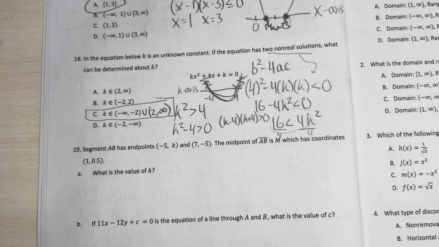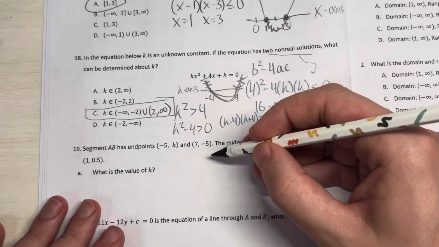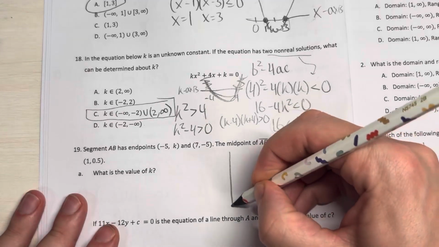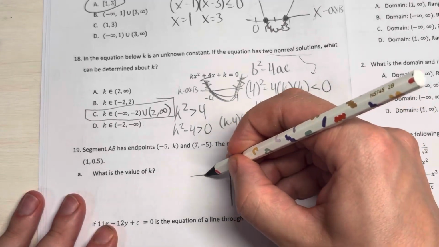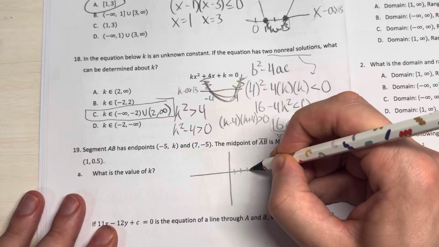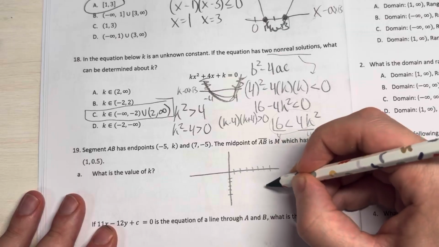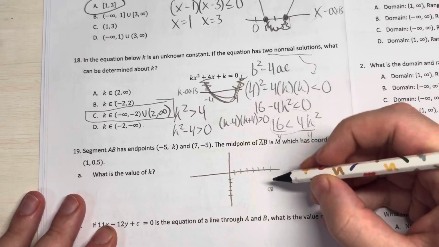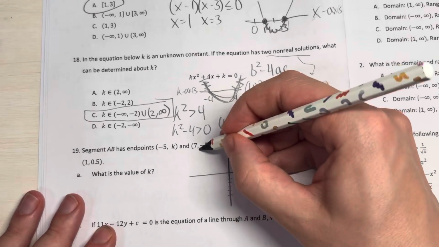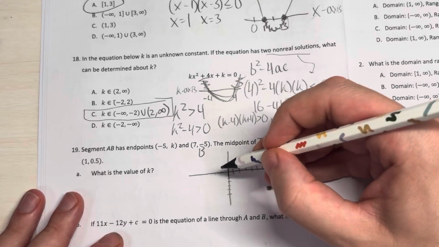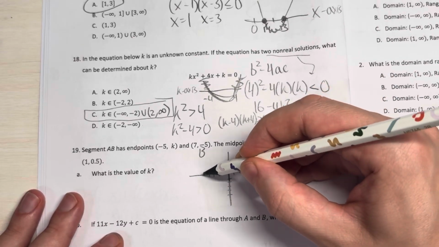Okay, we're almost done. Let's get to the end of this. Segment AB has endpoints A at -5, k and B at 7, -5. Here's what I want to do. I want to sketch this. Okay, 1, 2, 3, 4, 5, 6, 7. 1, 2, 3, 4, 5. Let's call this B. A is -5 something. 1, 2, 3, 4, 5.